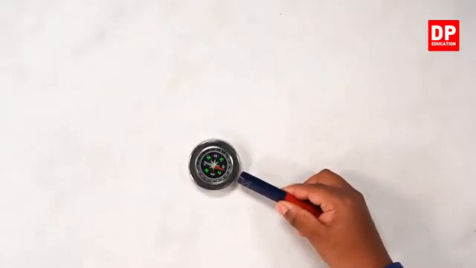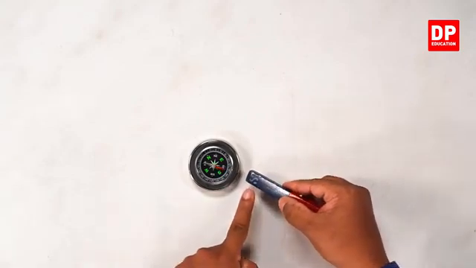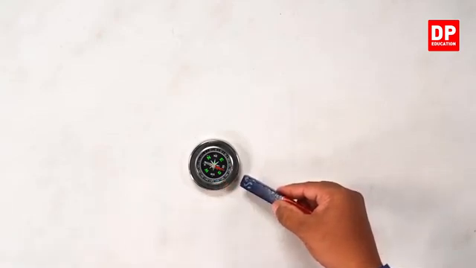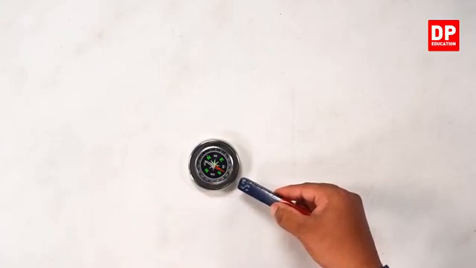You can clearly observe it, right? When I keep it in this position, this is the south pole. The south pole is attracting the red color terminal of the compass, meaning the north pole, right?